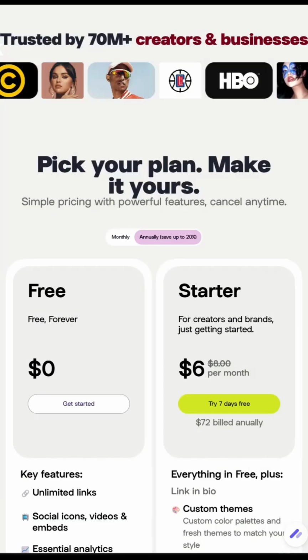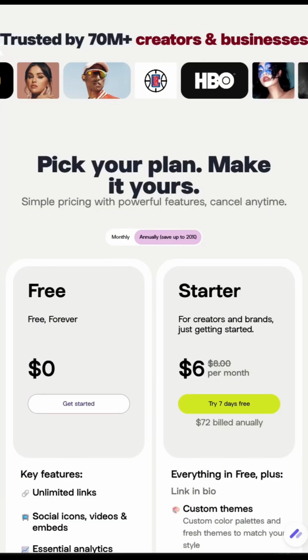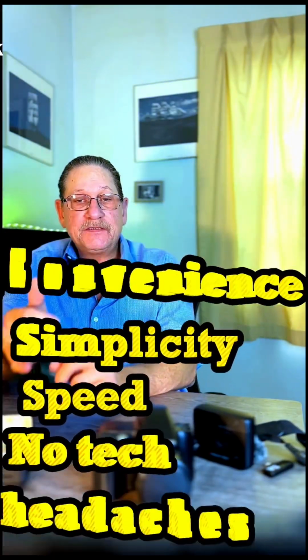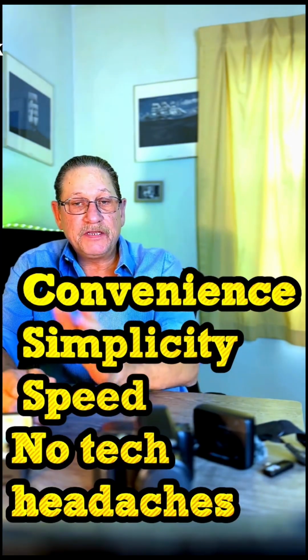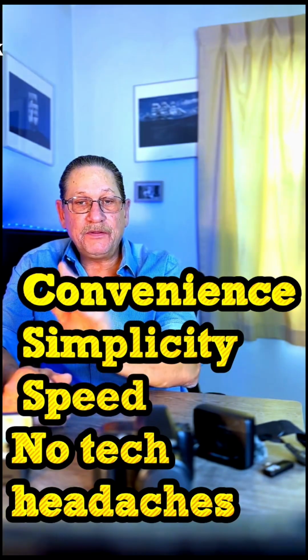And yes, the paid plans usually run somewhere around $5 to $20 a month, depending on which features you want. That's reasonable. You're paying for convenience, simplicity, speed, no tech headaches whatsoever, and it's a totally fair trade.